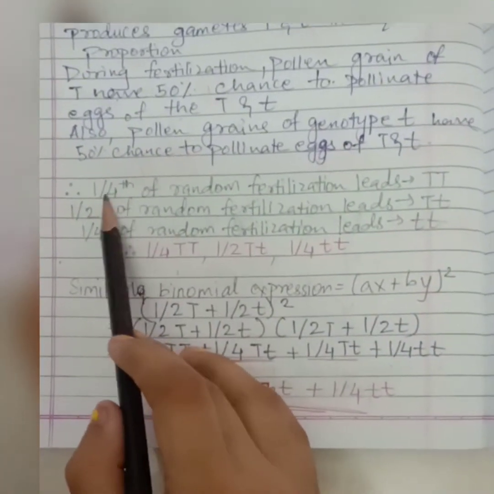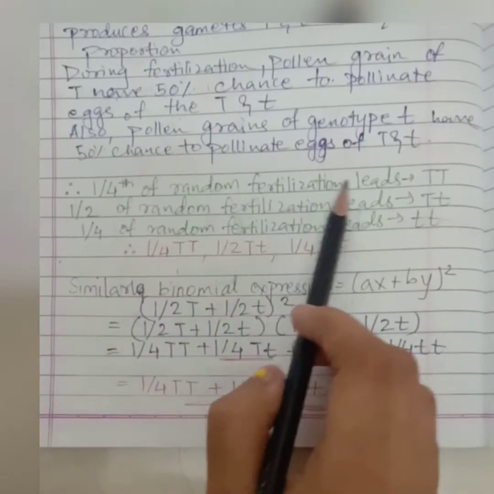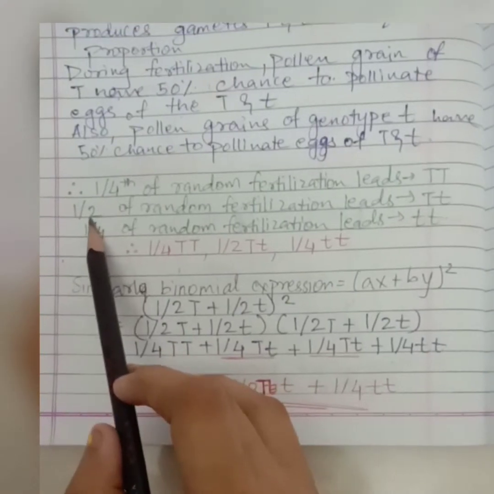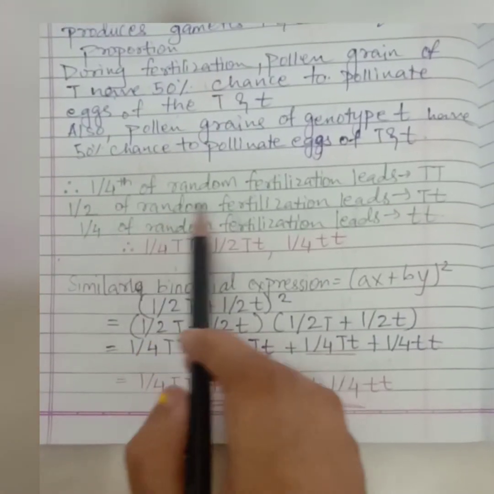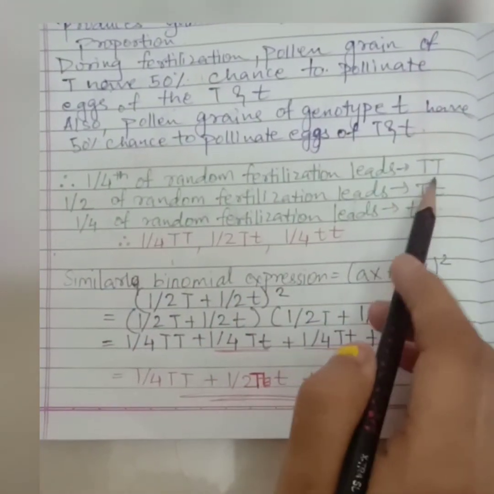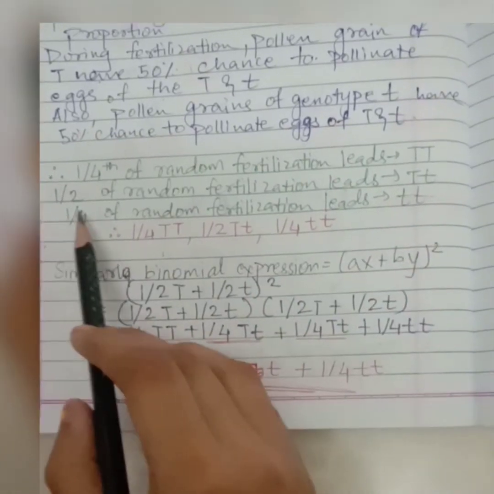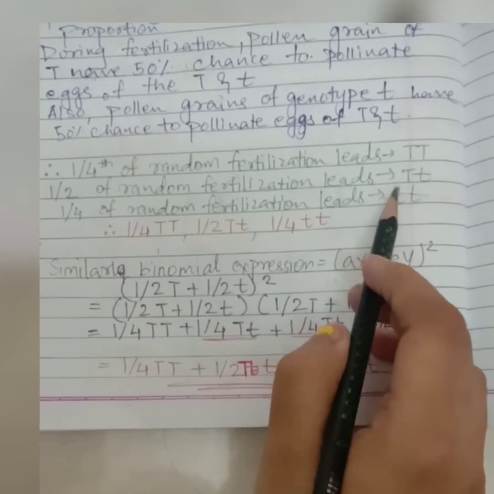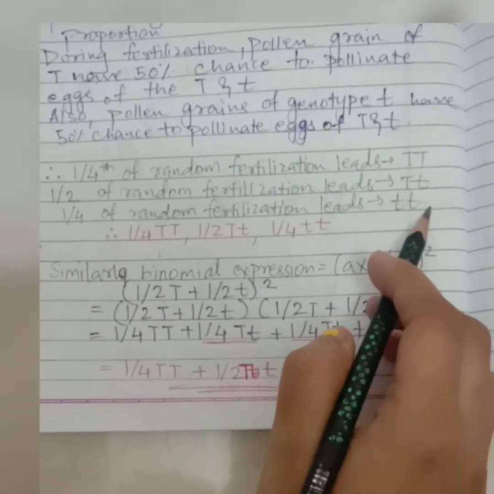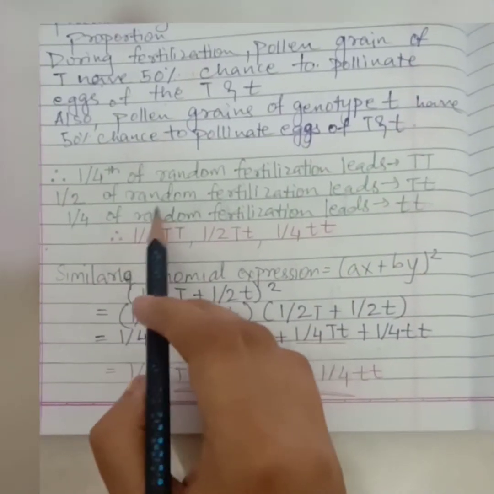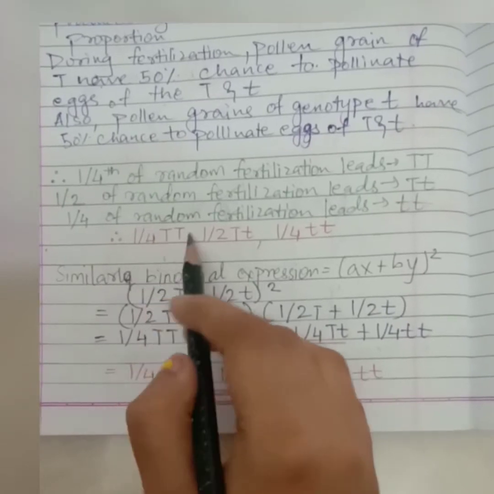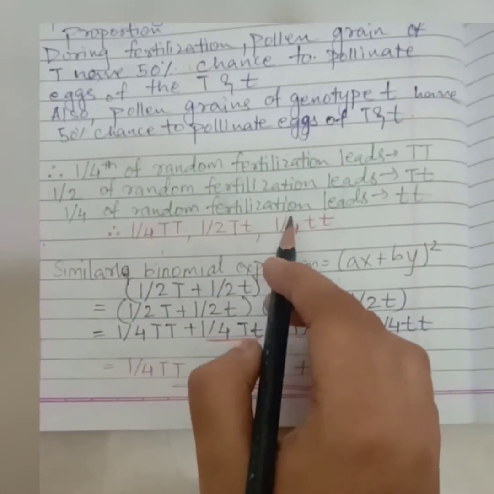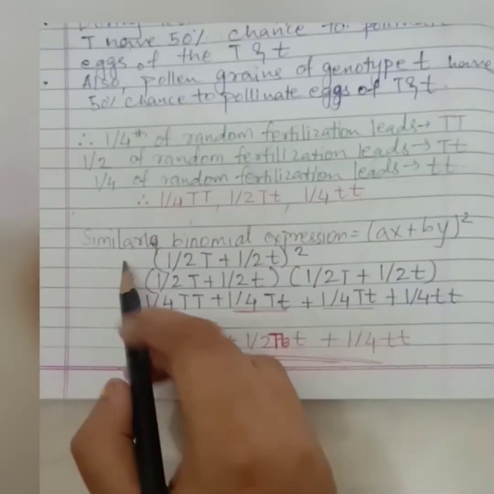So, therefore, 1/4 of random fertilization leads to TT. 1/2 of random fertilization leads to Tt. 1/4 of random fertilization leads to small tt. Therefore, we have 1/4 TT, 1/2 Tt, and 1/4 tt.